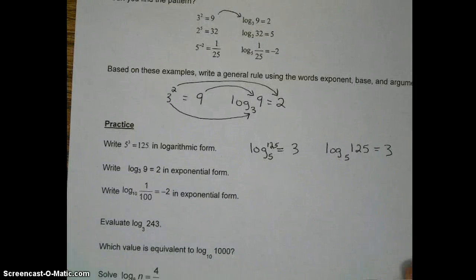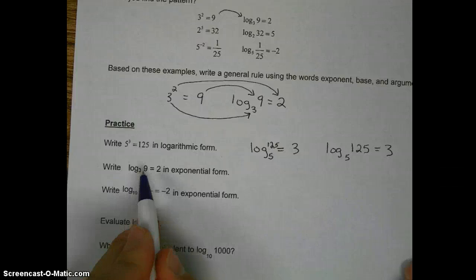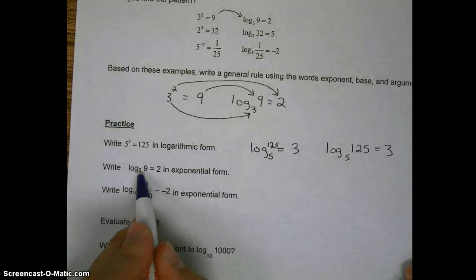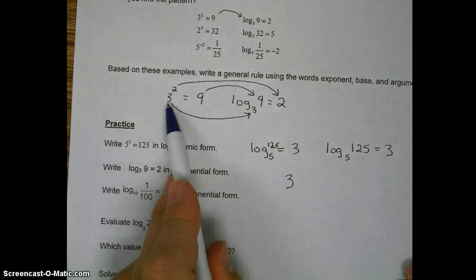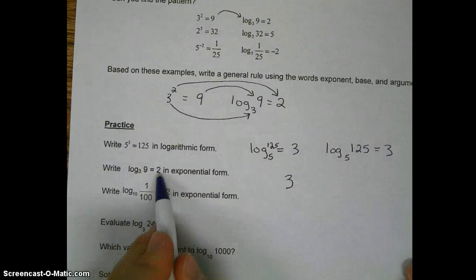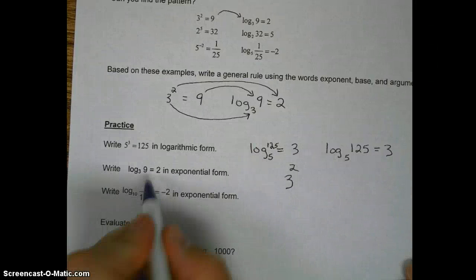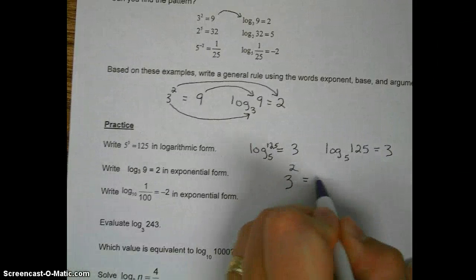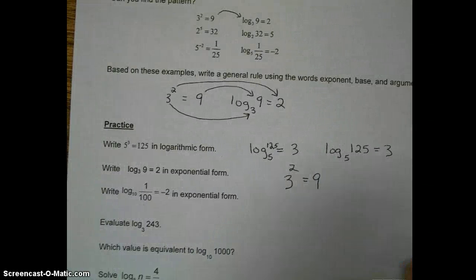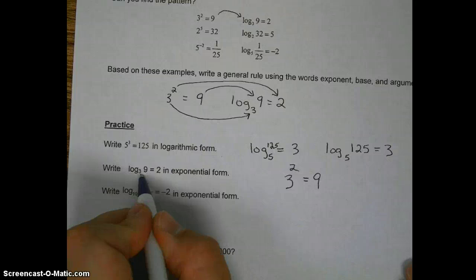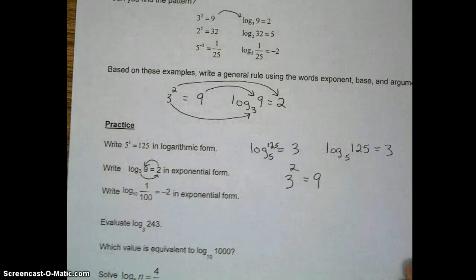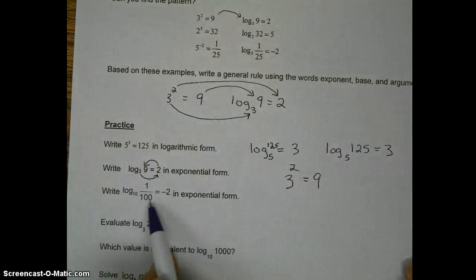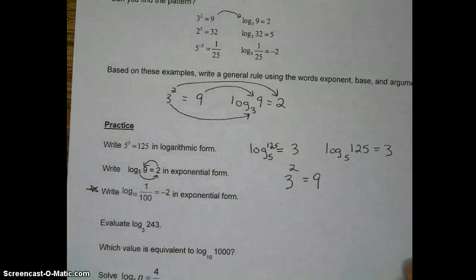Okay, let's go backwards. So starting with the base, always start with the base. So the 3 becomes the base. The 2 is the exponent. And 9 is the answer. So you kind of go around in a circle. You start with the base, raised to the exponent equals the answer. Okay, so you do this one for me for tomorrow.